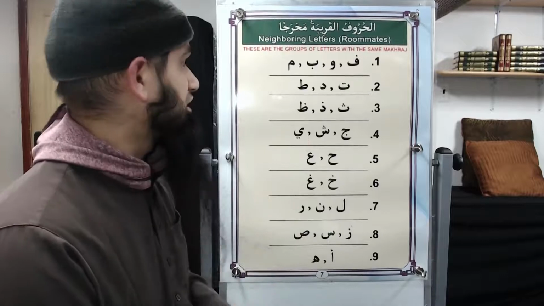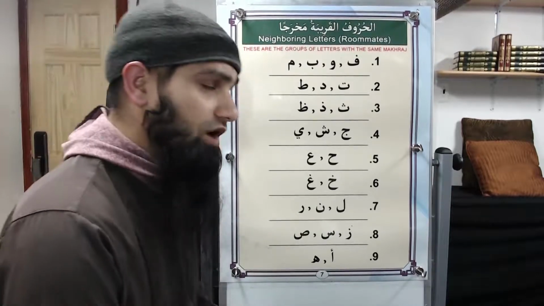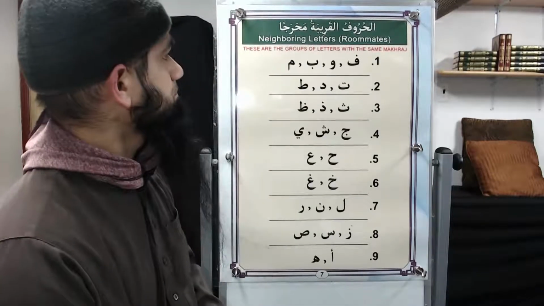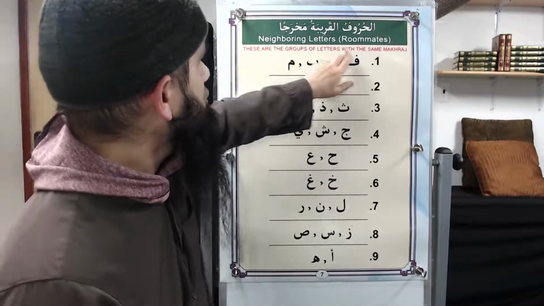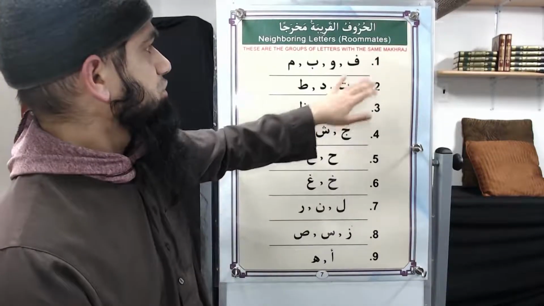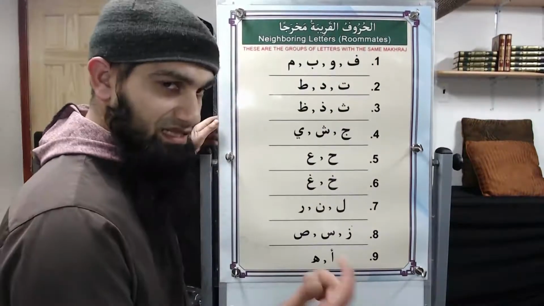Let's cover them inshallah. Bismillah. Bismillahir Rahmanir Rahim. So these are the groups of letters with the same makhraj. So let's cover group number 1. Let's say the letters together.